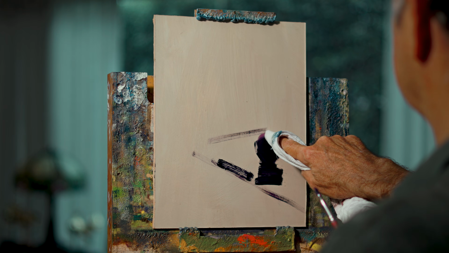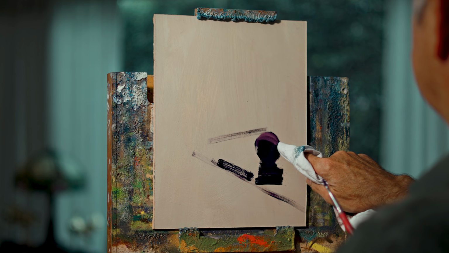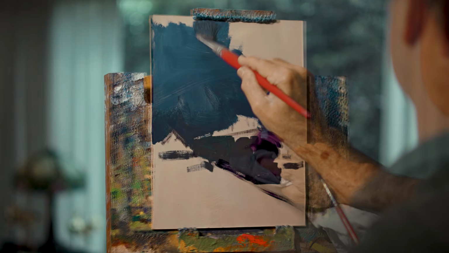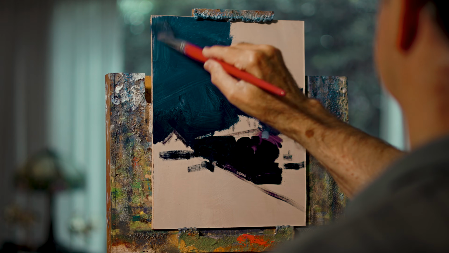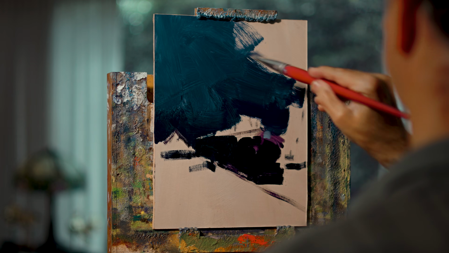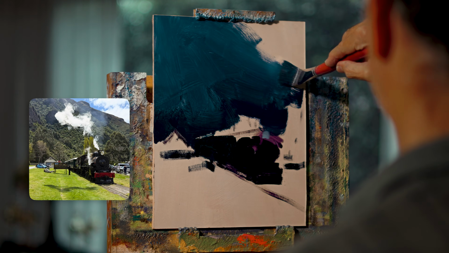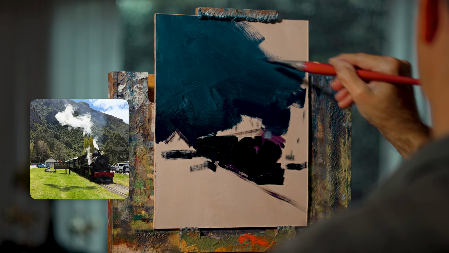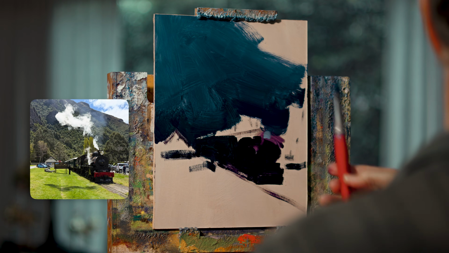So when it comes to getting the eye to travel through, it's normally done with our design, and sometimes subtle, or in this case it's going to be quite a strong element, and it's going to be the steam that's coming out of the train.